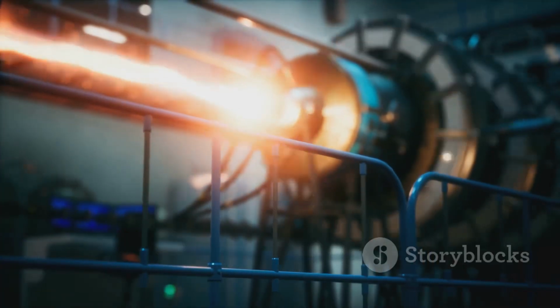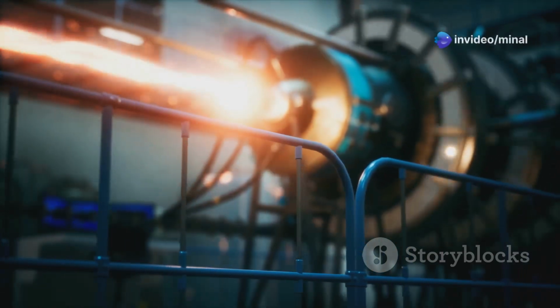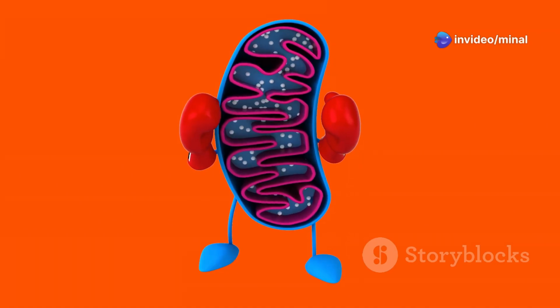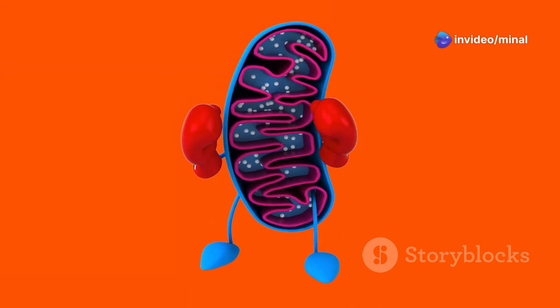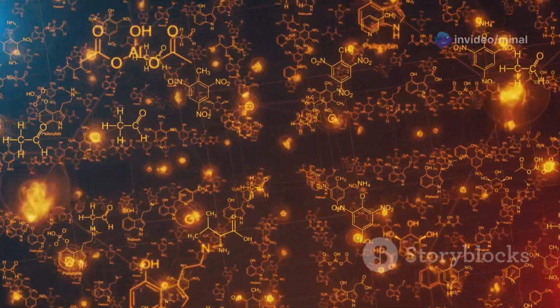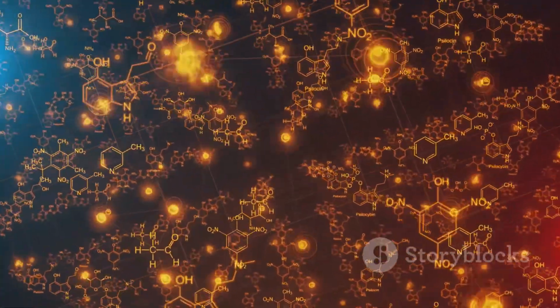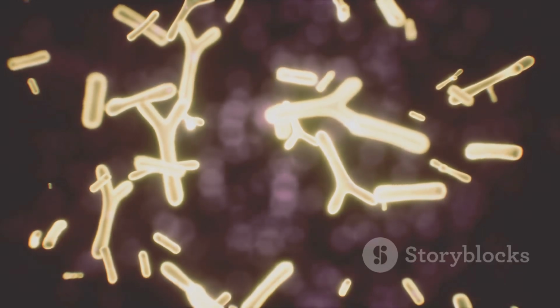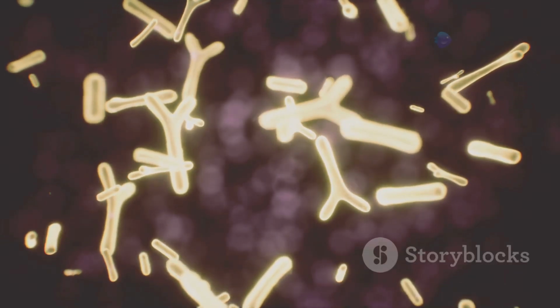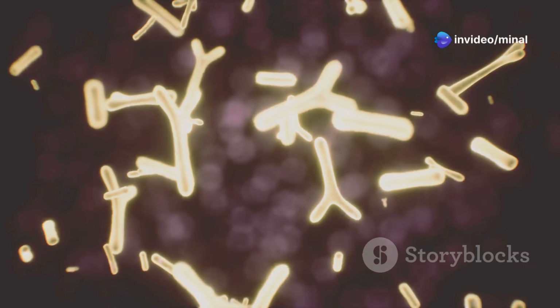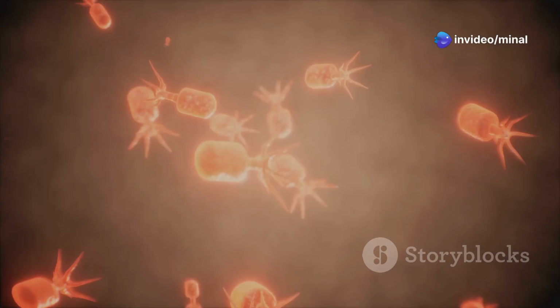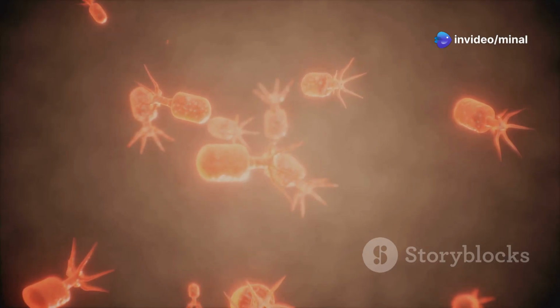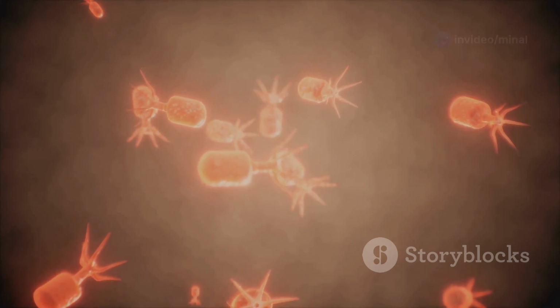The final complex in the chain, ATP synthase, acts like a turbine. As protons flow back across the membrane through ATP synthase, it spins, using the energy to generate ATP. This ATP is then released into the cell, ready to power all sorts of vital functions, from muscle contraction to nerve impulse transmission. The electron transport chain is a remarkable example of nature's elegance and efficiency.